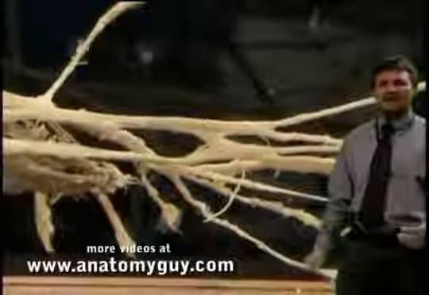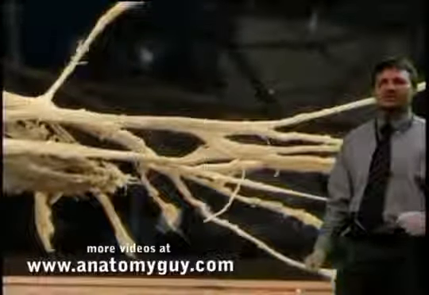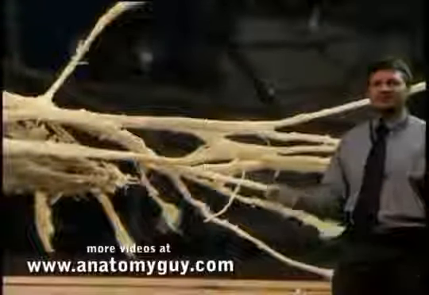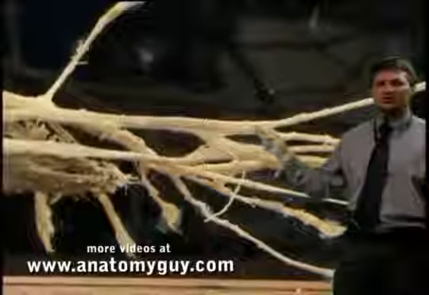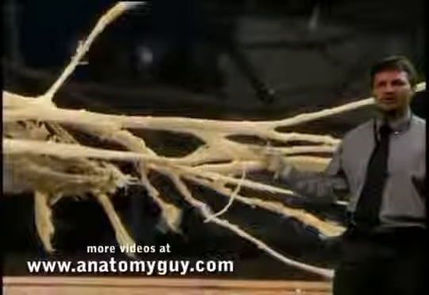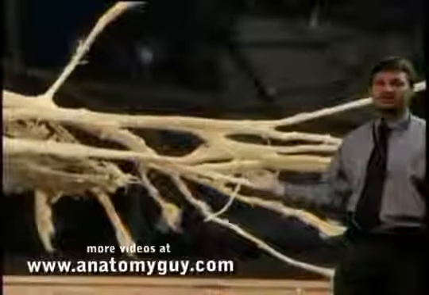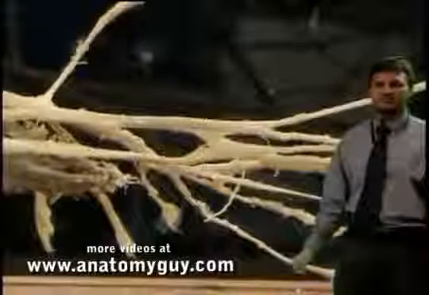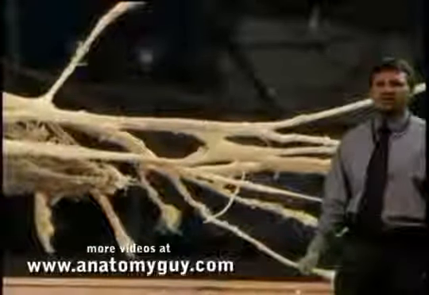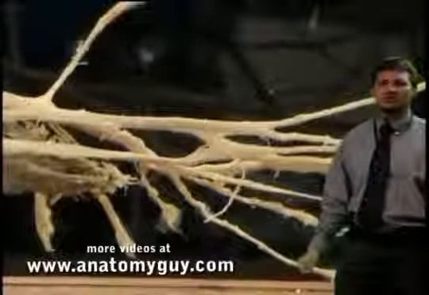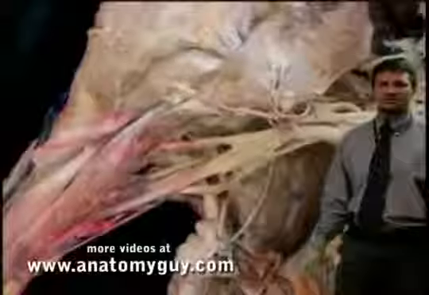Before we go to the 5 terminal branches, let's focus a little bit on what's happening to the cords. The lateral cord has 2 things you want to remember. The posterior cord has 3 things you want to remember. And the medial cord has 4 things that you want to remember. Let's go back to our specimen and take a look at the contributors to those particular cords.